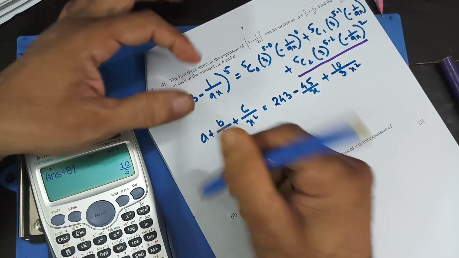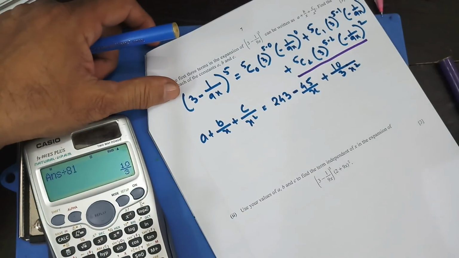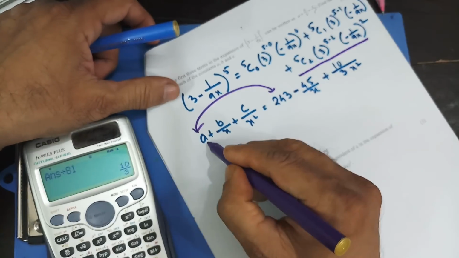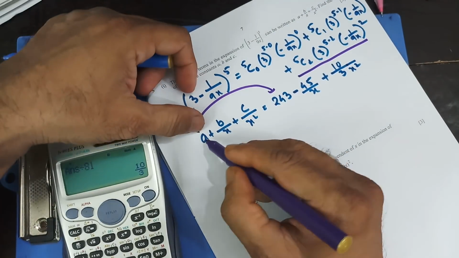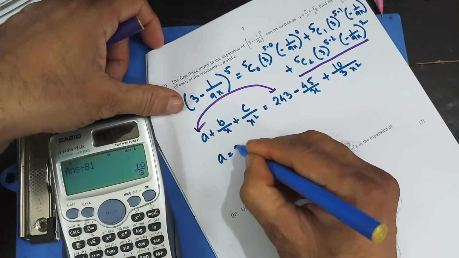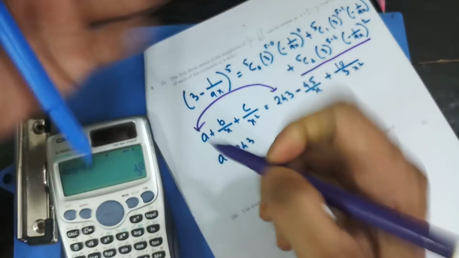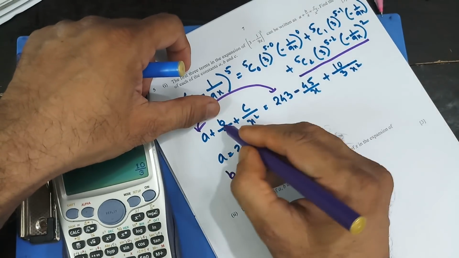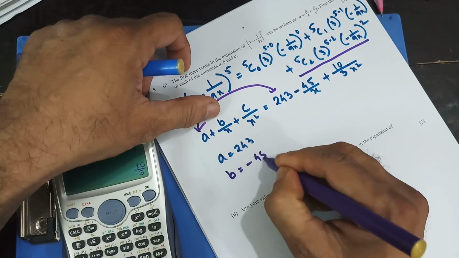Now I can compare this. Okay, I can compare this a with this. See that? It's a constant term, or independent of x. Therefore, a equals 243, and b, see, the denominator is x, the denominator is x, so b is going to be minus 45.